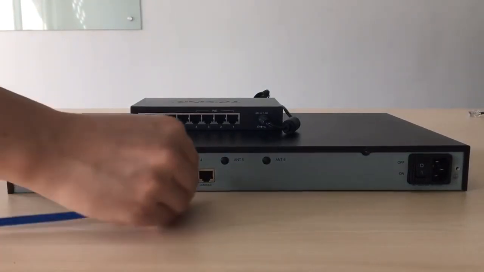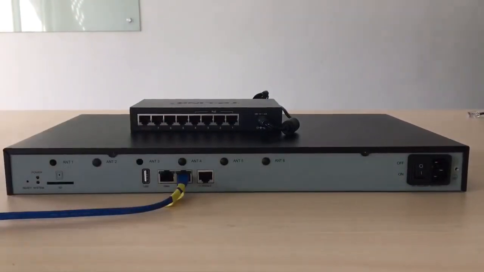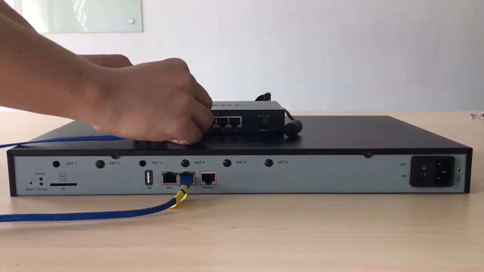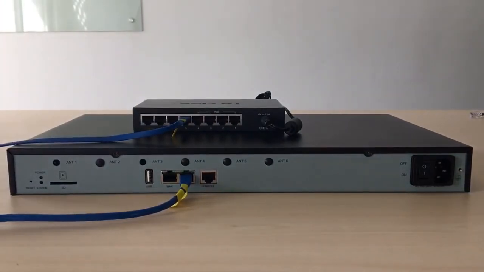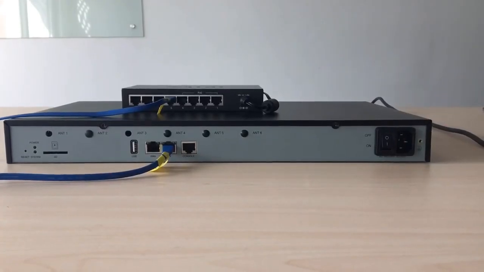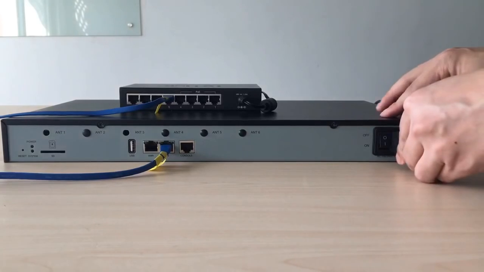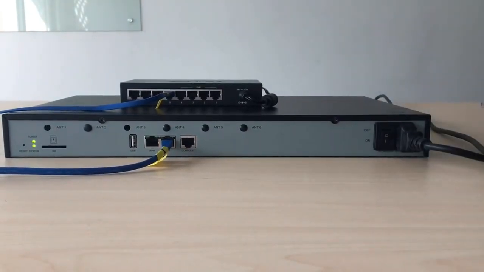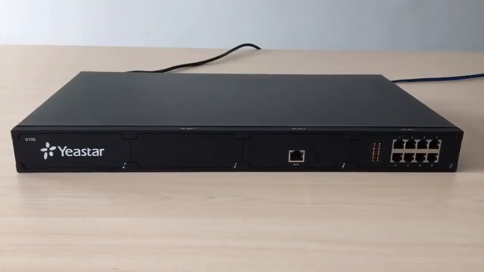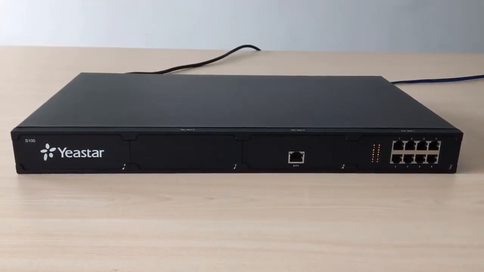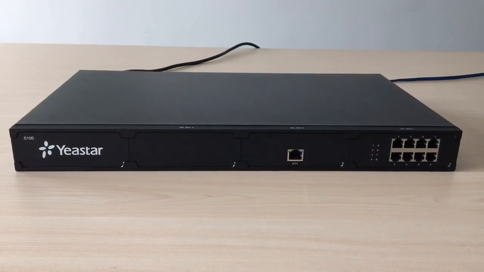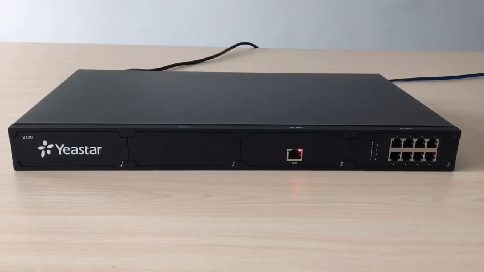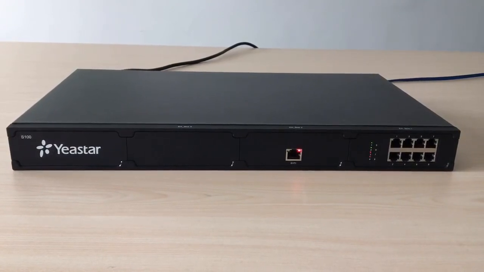First of all, plug one end of network cable into the LAN port of S100 and the other end to a switch. Then connect the power cord to the power interface and switch the device on. The system indicator lights up. And when the indicator starts flashing, you will know the device has finished booting.